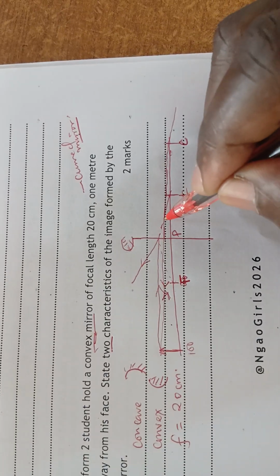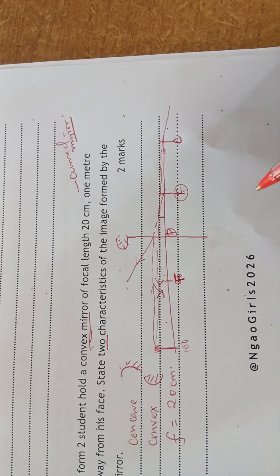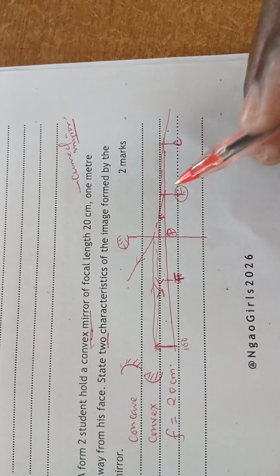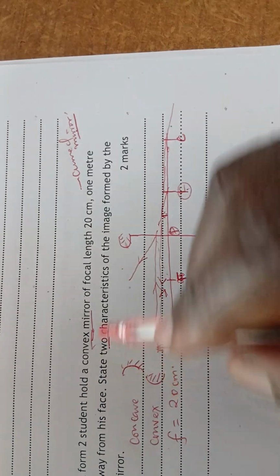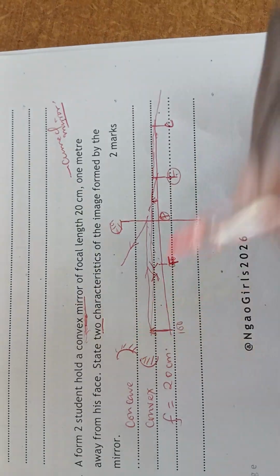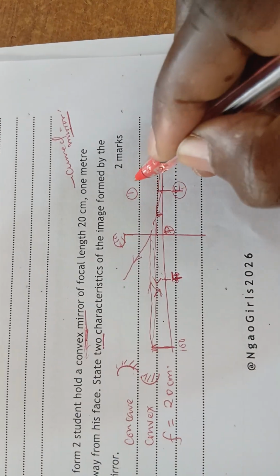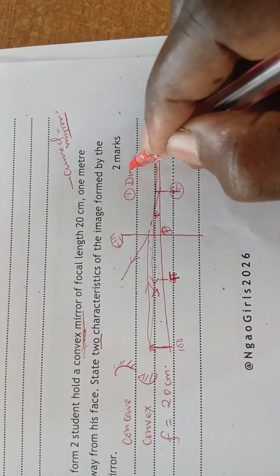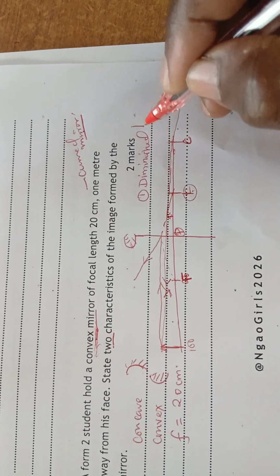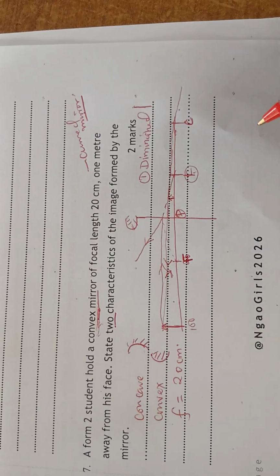So you find that the image is formed between the pole and the virtual principal focus. At any given point, the image characteristics of the mirror are: one, the image is diminished, meaning that it's smaller than the object.